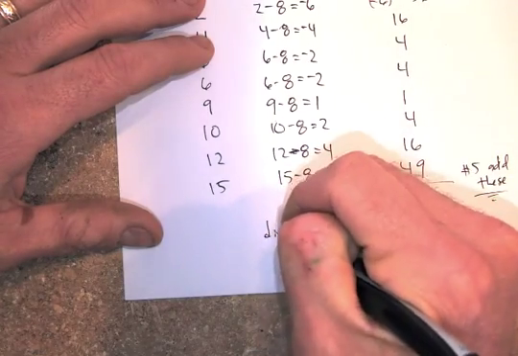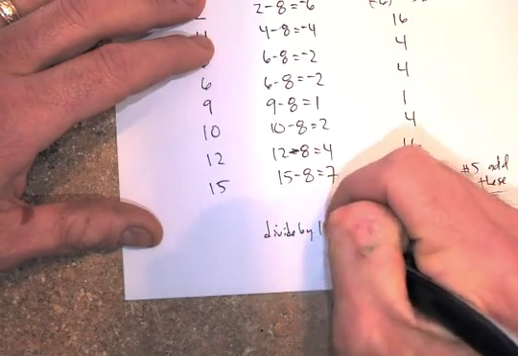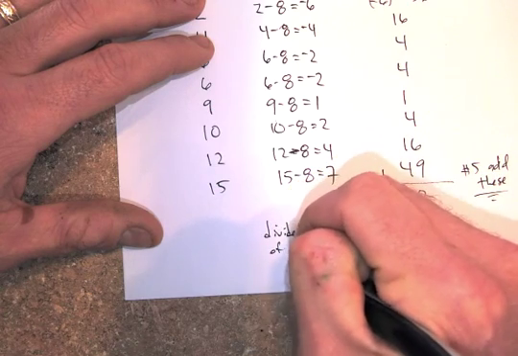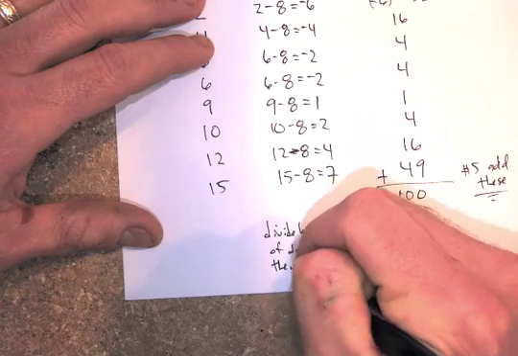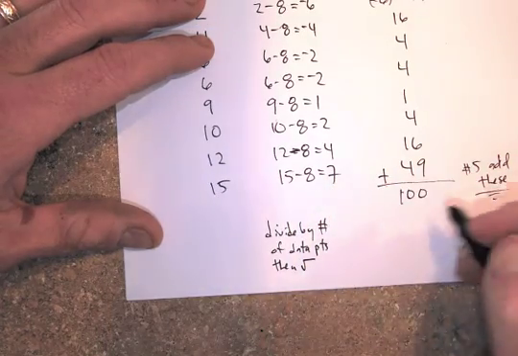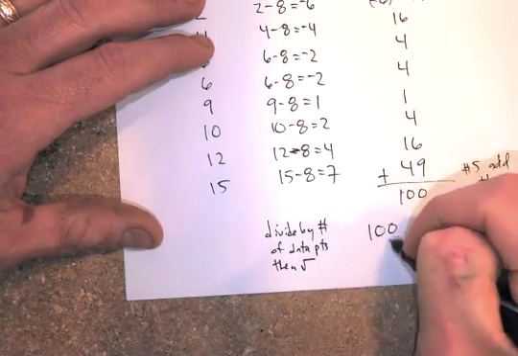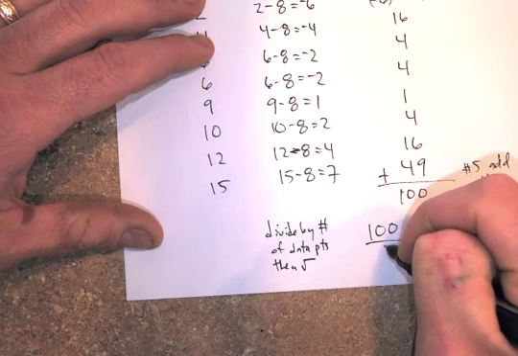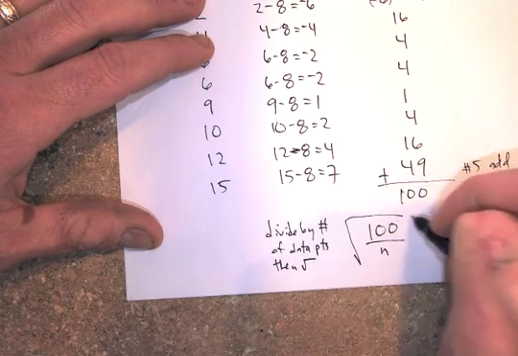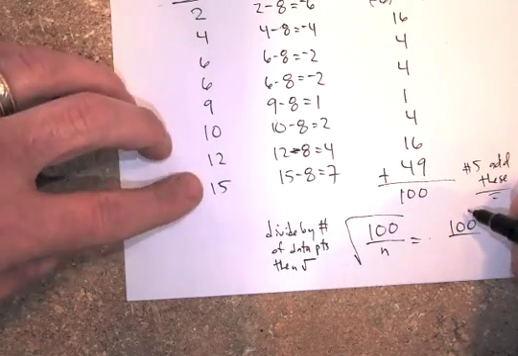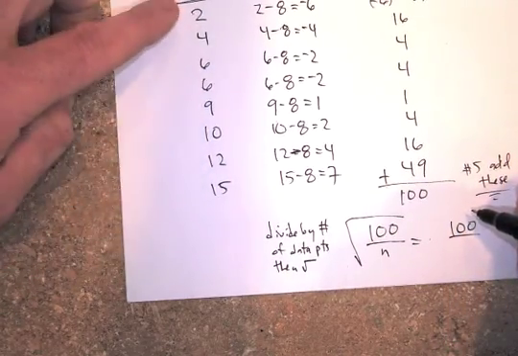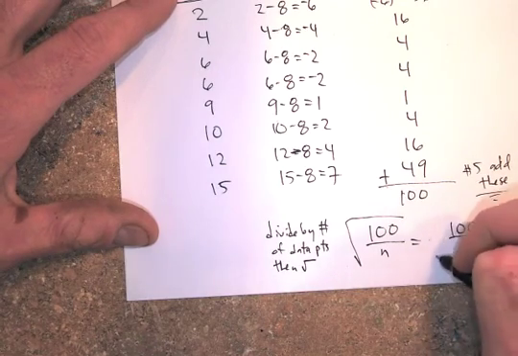I'm going to divide by number of data points. Then square root. So in other words, I'm going to take that 100, divide by 8, I'm going to say divide by n. Okay, n is the number of data points, so it's 100 divided by 8. There's 8 data points, 1, 2, 3, 4, 5, 6, 7, 8 of them. And then you just do a square root on that.